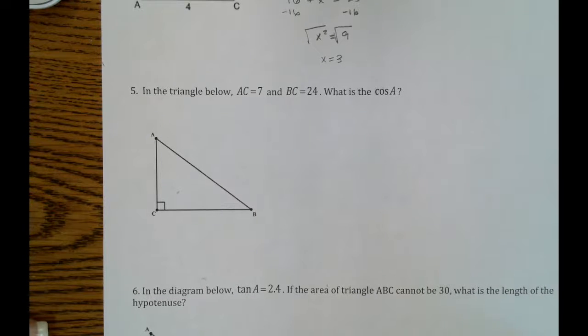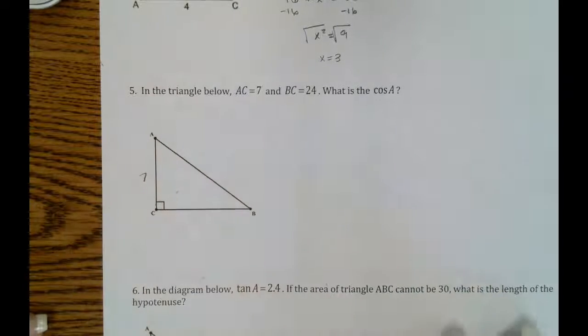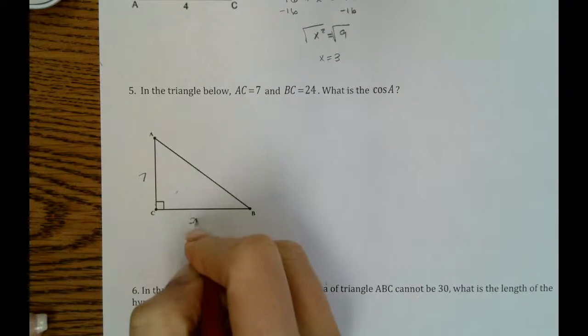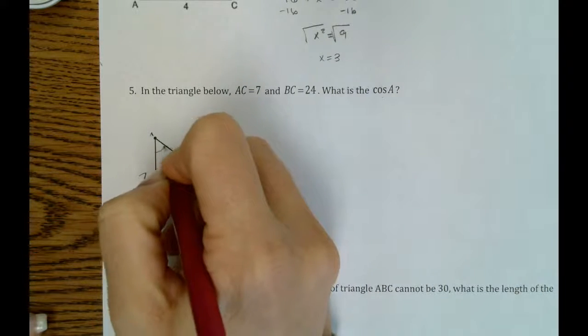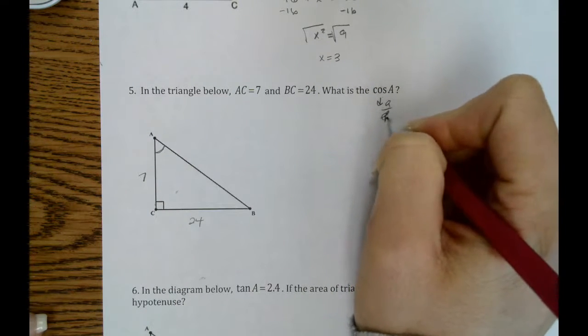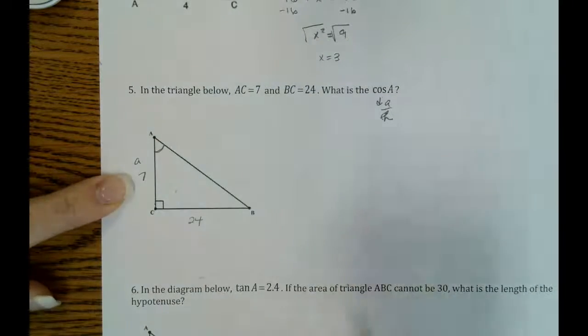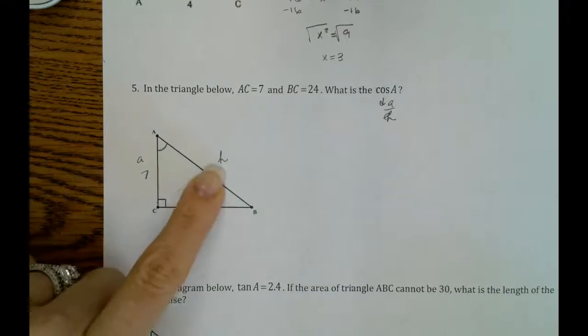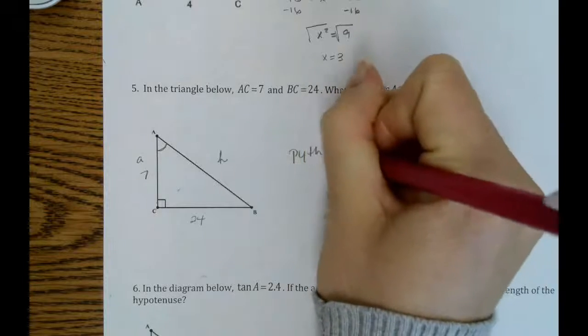Okay, group number 5. In the triangle below, AC, right here, is 7. BC is 24. And they're asking us to find the cosine of A. Remember, cosine is adjacent over hypotenuse. So adjacent would be right here, 7. Our hypotenuse is over here, and we do not have that side. So we're going to have to use Pythagorean theorem to solve for it.